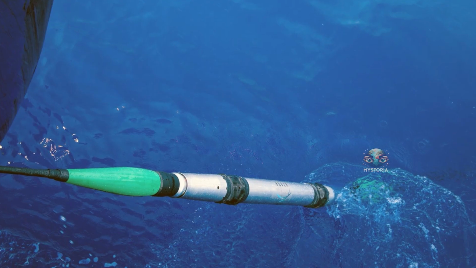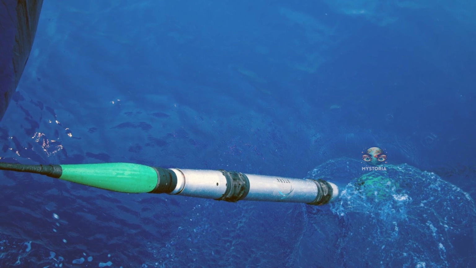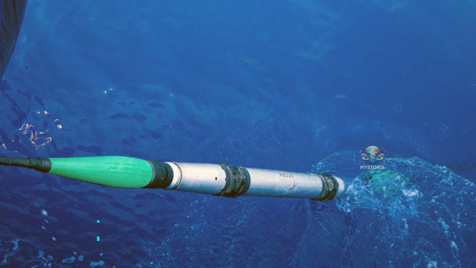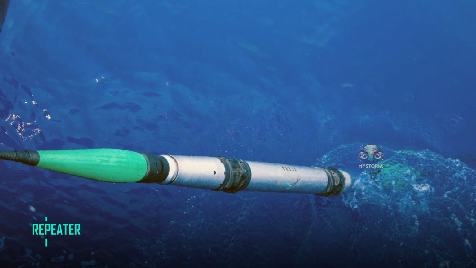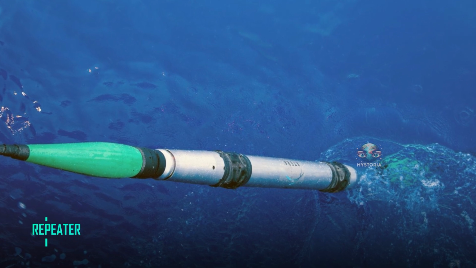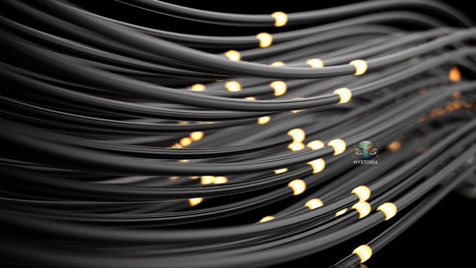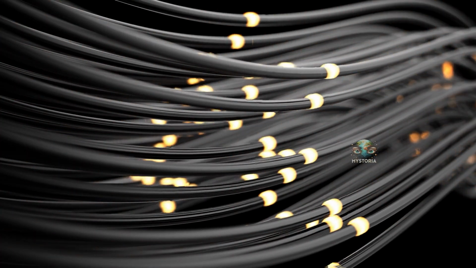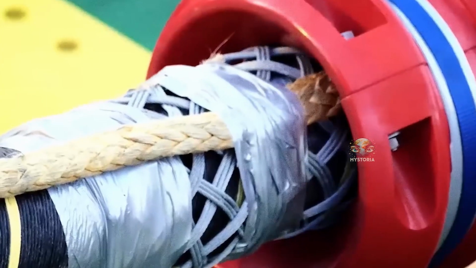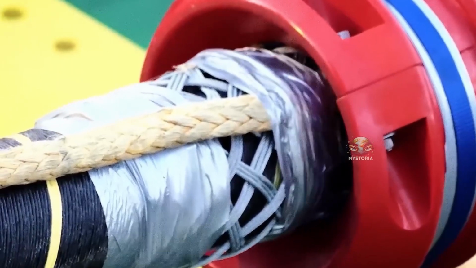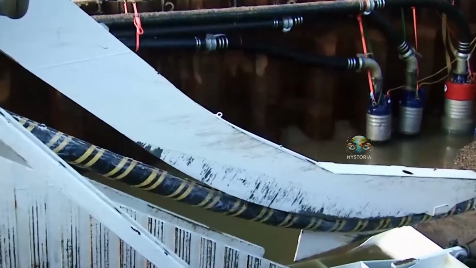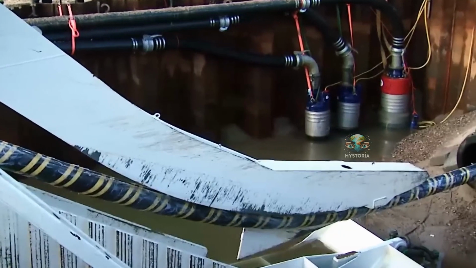It's interesting to know that these cables have a repeater, also known as an amplifier, at specific intervals of about every 70 to 100 kilometers, whose job is to amplify the signals so they don't weaken over long distances. The electrical energy required for these amplifiers is also supplied through copper wires inside the cables.